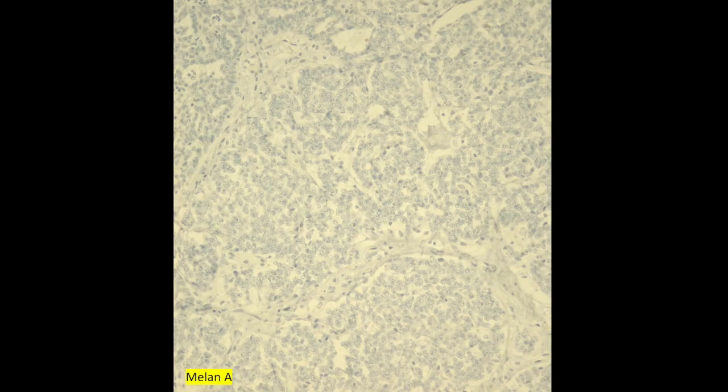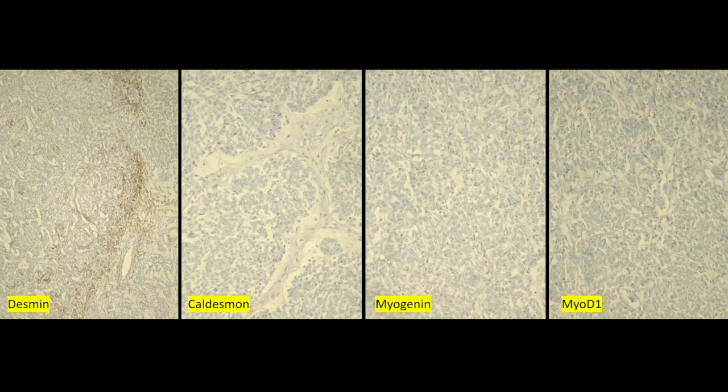SF1 was positive in clear cells and subsets of spindle cells. Inhibin was positive in clear cells as well. We did an additional marker, melan-A, which was negative. For muscle markers, only desmin was positive. Other muscle markers like caldesmon, myogenin, and MyoD1 were negative.